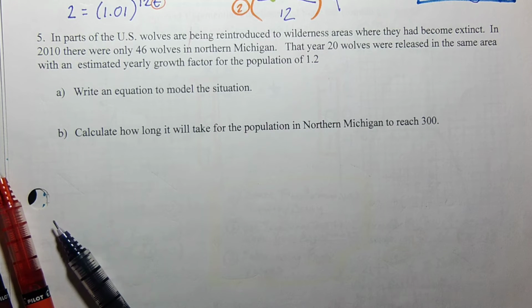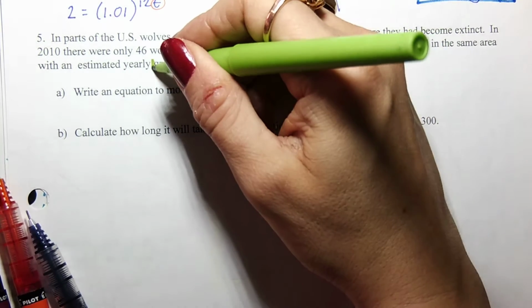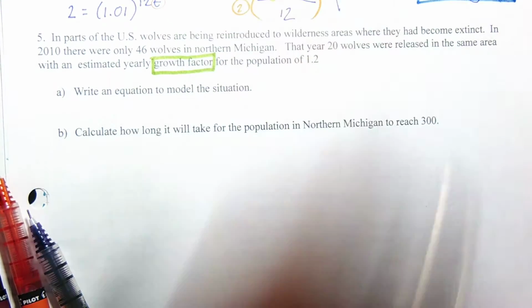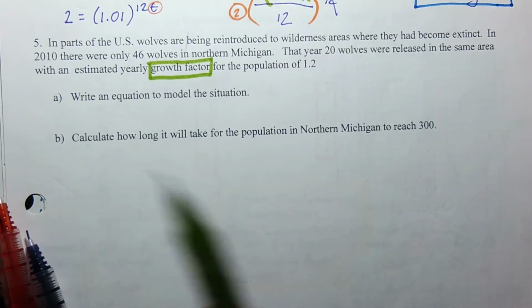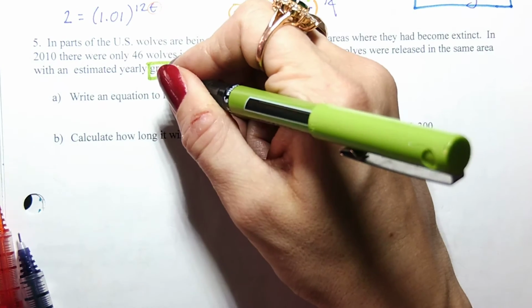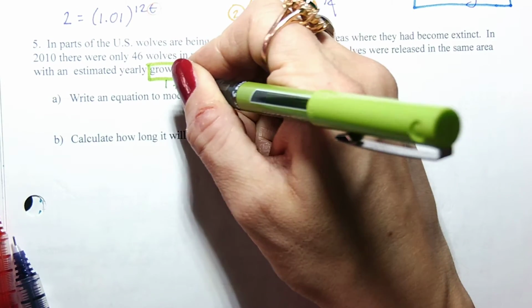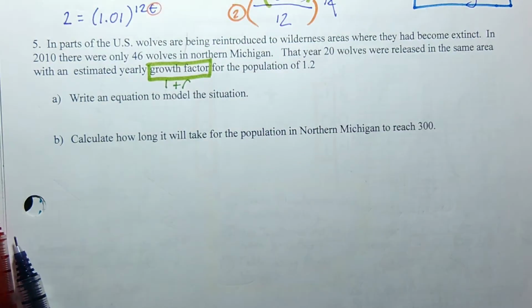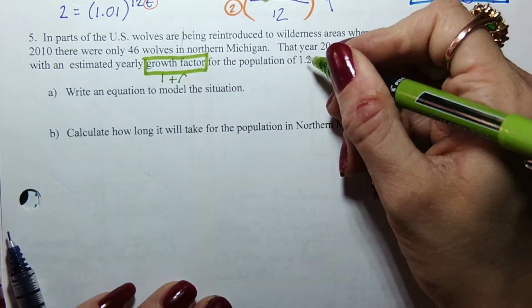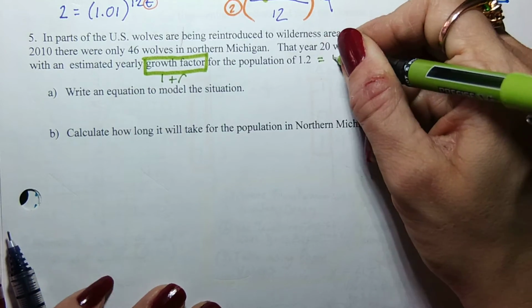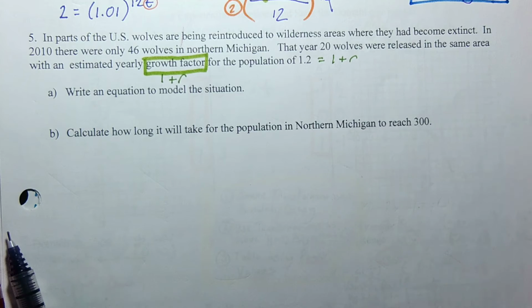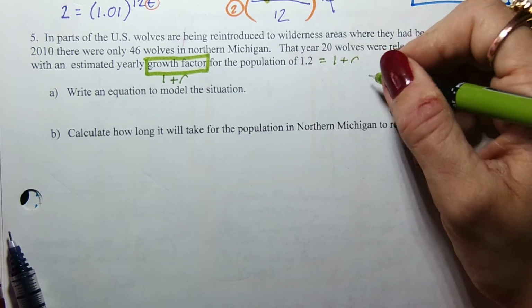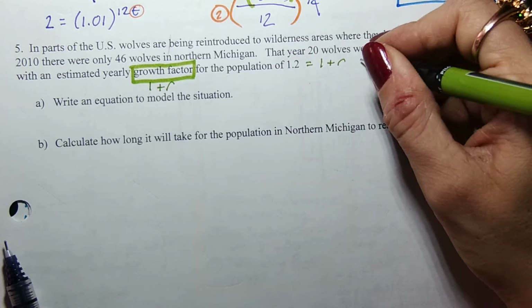1.2. Growth factor is a fancy way of saying we already did the 1 plus R stuff. So 1.2 represents 1 plus R. So that would mean our R is 0.2.